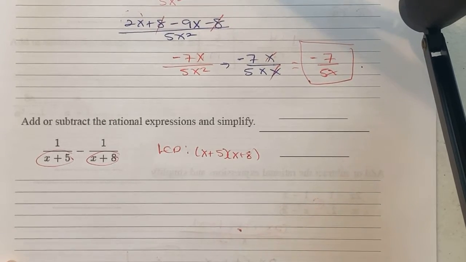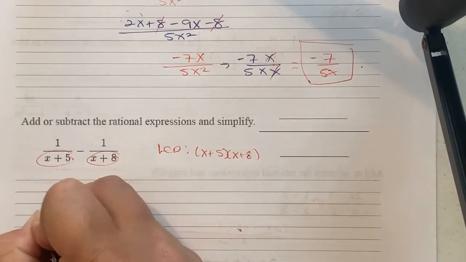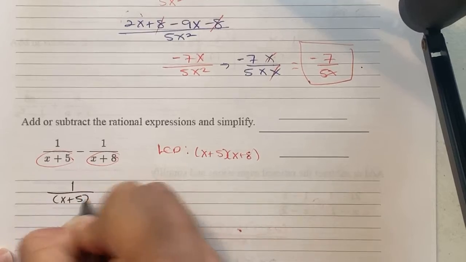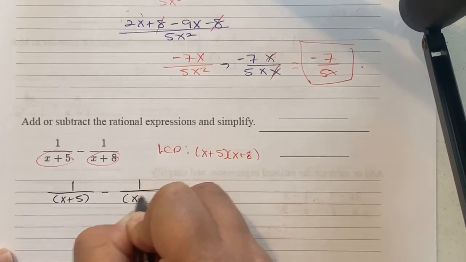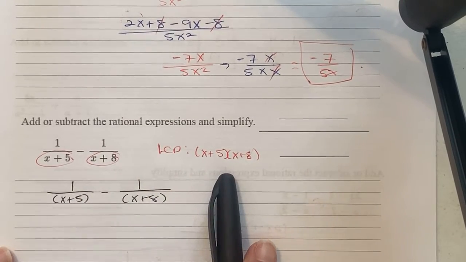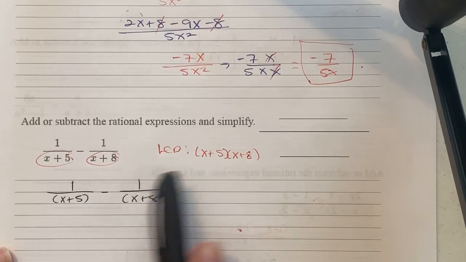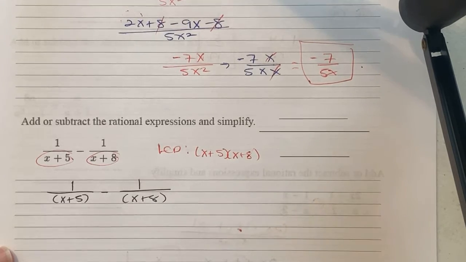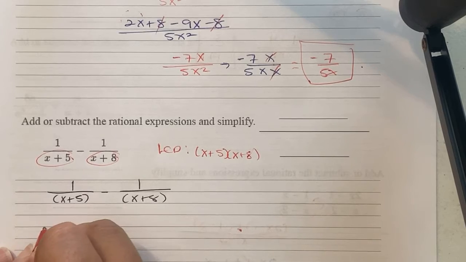What we're going to do is take our original problem and convert these fractions to have a common LCD of this. So we're going to do a fraction bar.